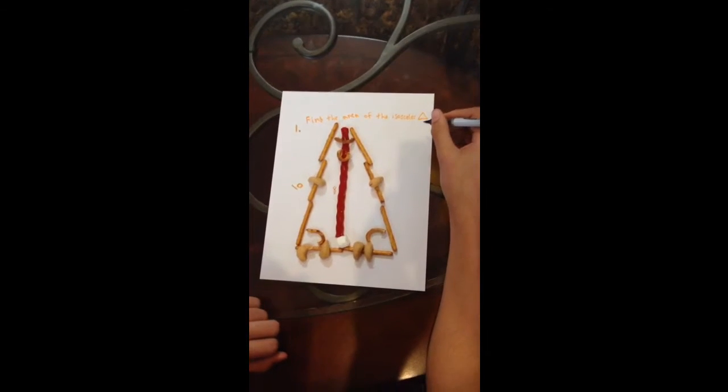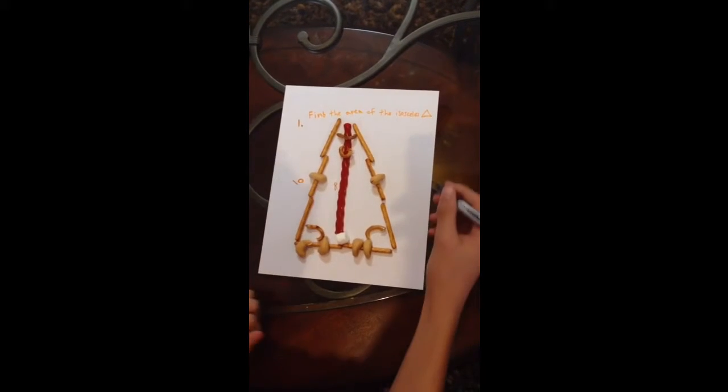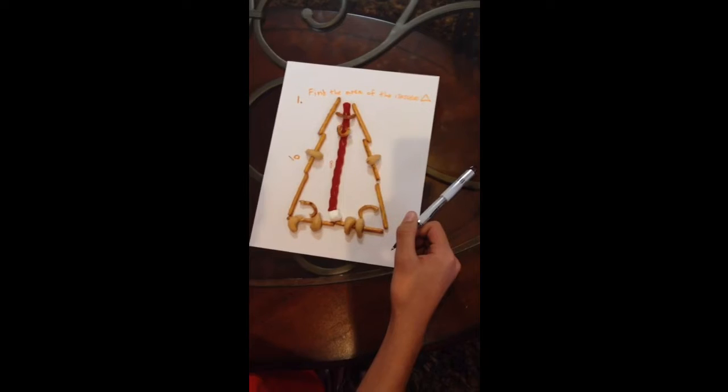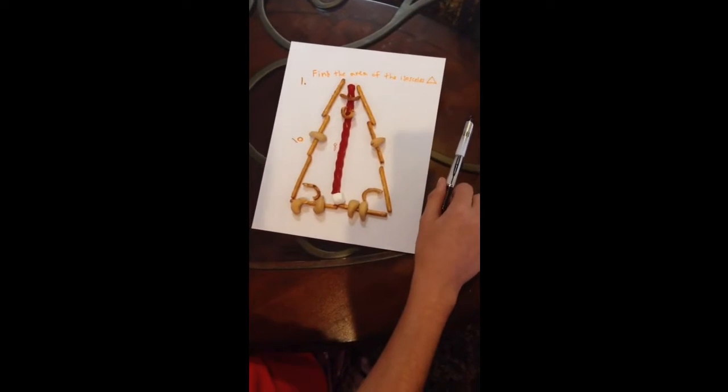Okay, so hi, I'm PJ, and I'll be working out isosceles triangles. So here's the first one. It's just going to show you the properties of the isosceles triangle, and as you can see, we have a lot of food to explain it.